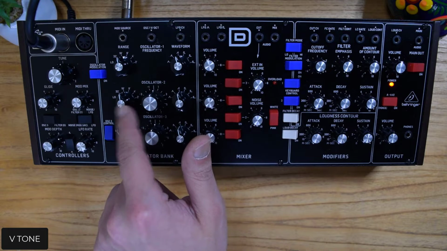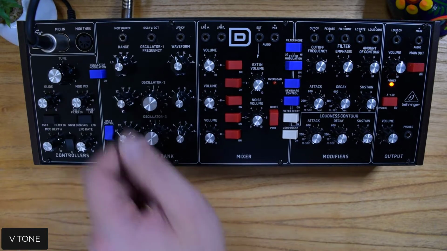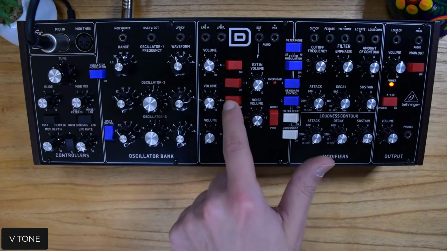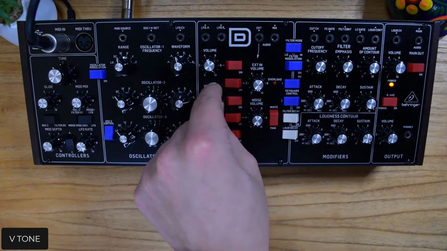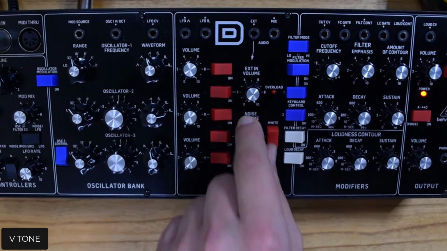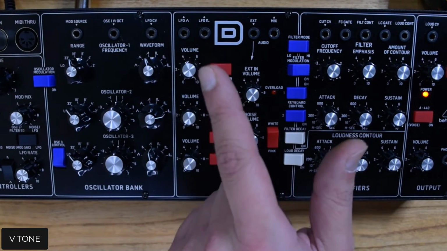And this one, again, I'm going to do the same thing, but I'm going to go lower. I'm going to go to 32s. And this one, I'm going to go to a narrow pulse. Now, this one needs to be on and the volume all the way up. So now we have two oscillators on the same spot. All of this is just going to be off. I'm not going to use the noise and I'm not going to use the external volume.